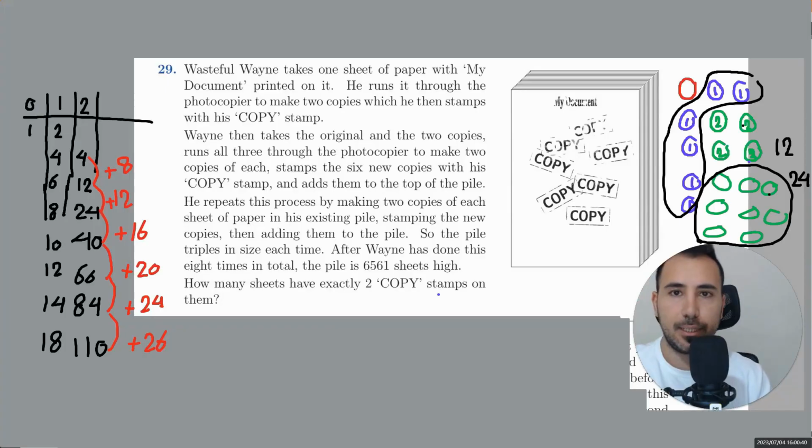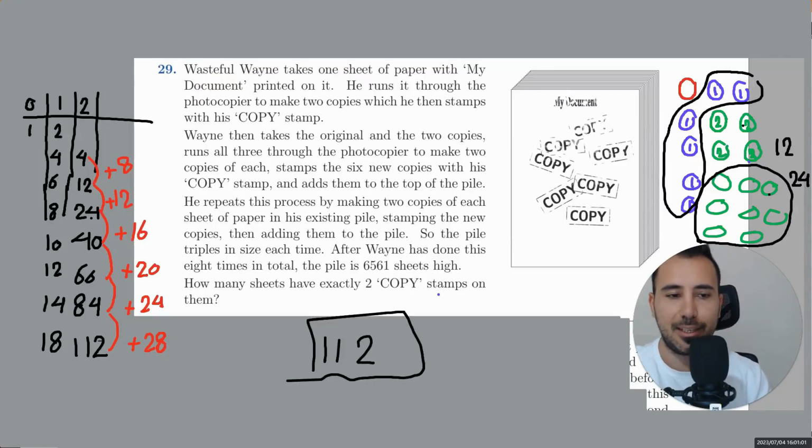Okay, so I made a little mistake here. This is not 26. We're supposed to add them by 4. So this would be plus 28. So this one will be 2 more. So the right answer to the question will be 112. This is the right answer.